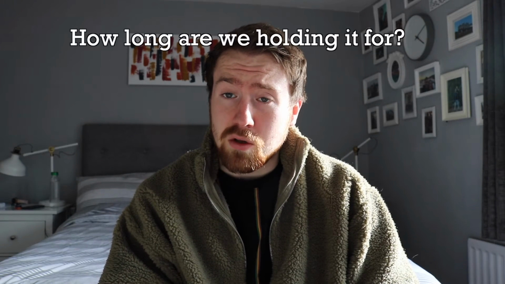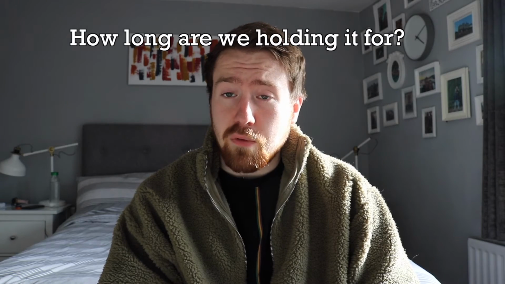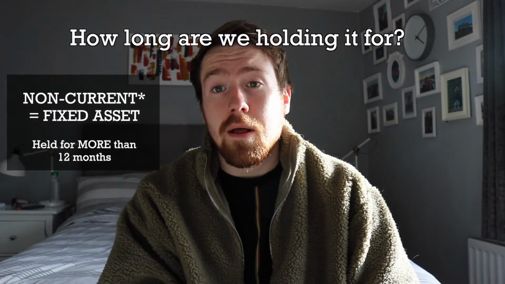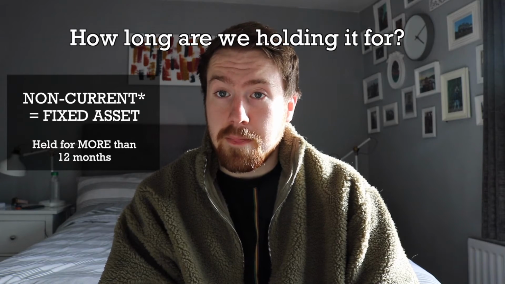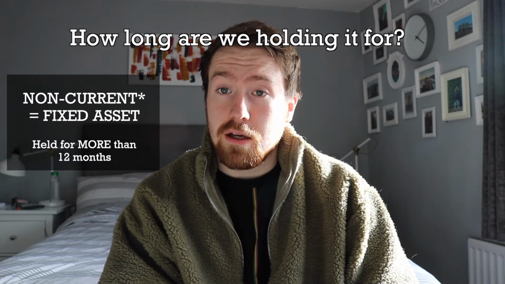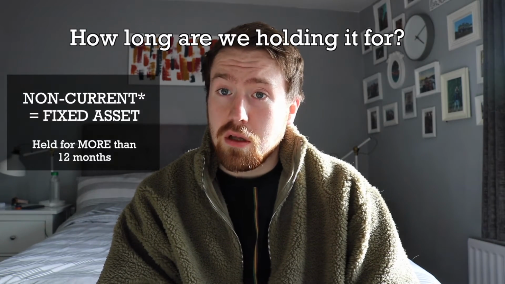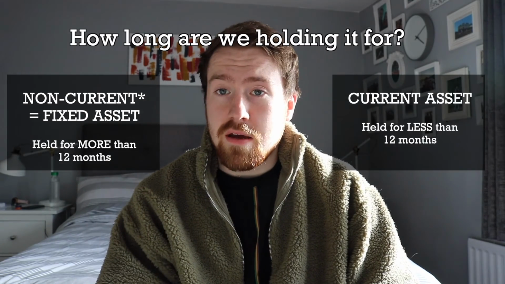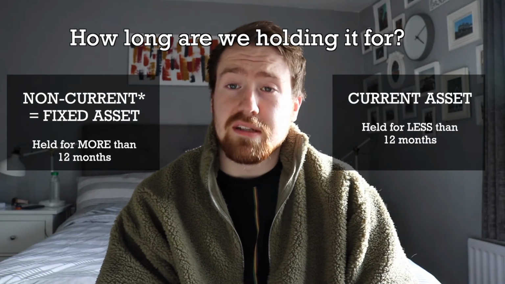And finally, how long are we holding it for? Generally, if we're holding an asset for more than 12 months, it is non-current and therefore a fixed asset. However, if we're looking to keep it for less than 12 months, like inventory or trade receivables, it would be current and therefore not capitalised as a fixed asset.